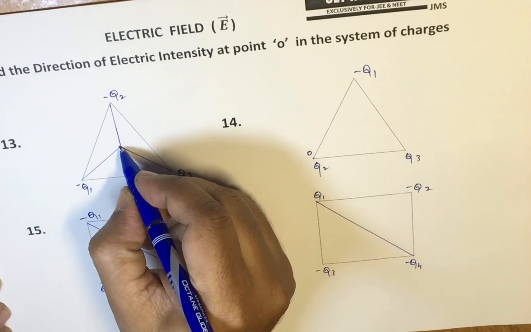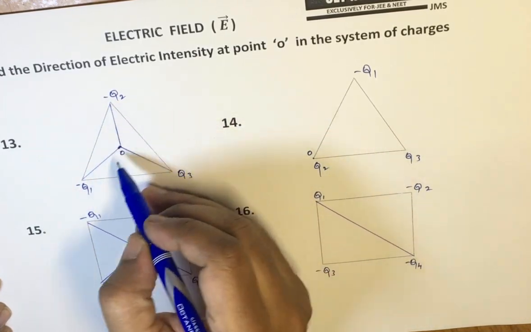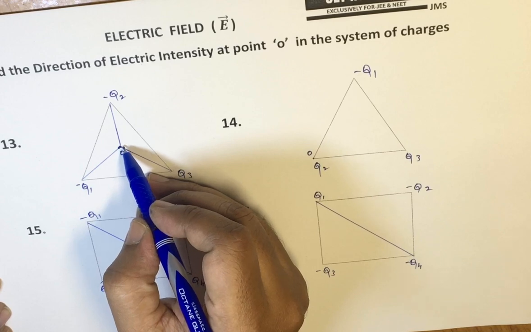Now, with respect to this, there are three charges surrounding it: 1, 2, 3. They will affect the electric force present on the plus 1 coulomb of charge.